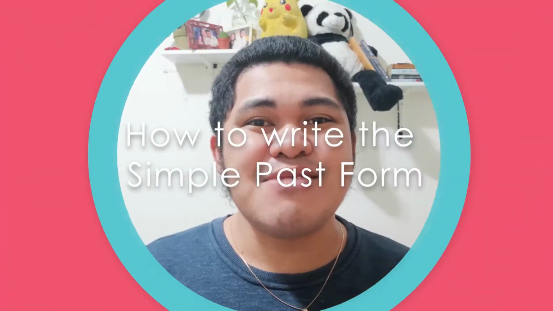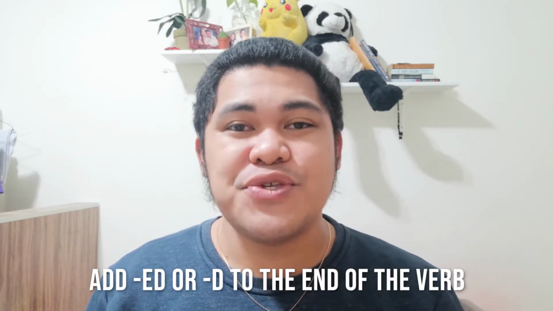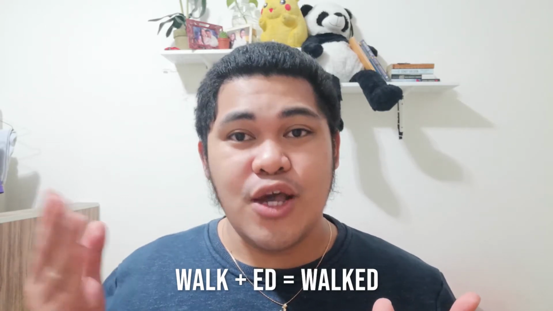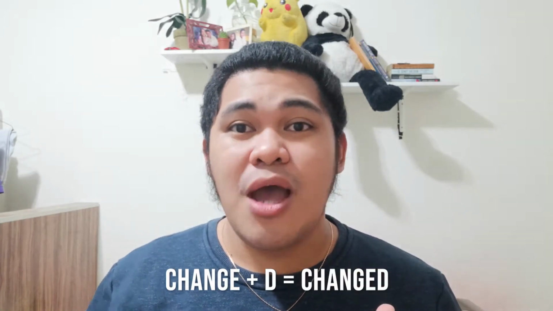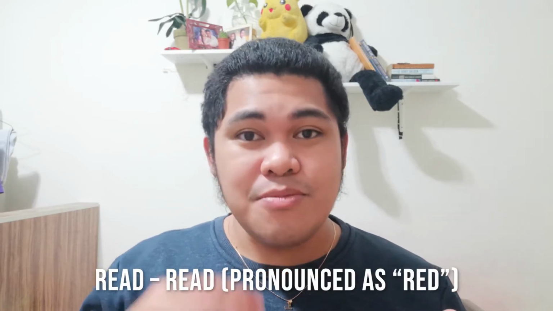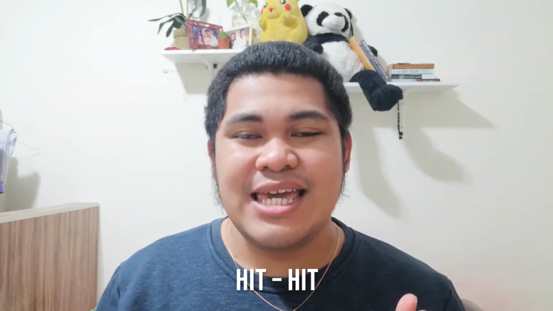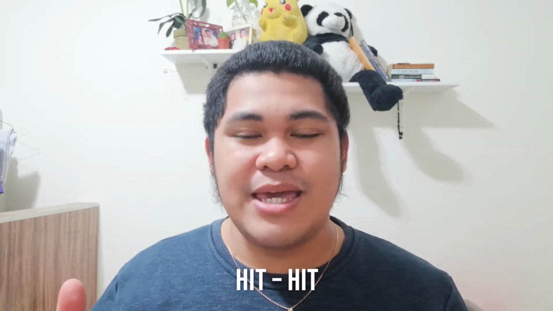Now, how do we write the simple past form? There are 2 ways. One way is to add the ed or the d to the verb. For example, we have walk plus ed equals walked. Change plus d equals changed. Another way is not to change the spelling at all. For example, read will still be spelled as read, but will be read differently. Okay? Next is hit, and we still have the past form hit.